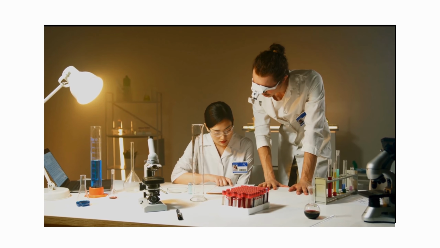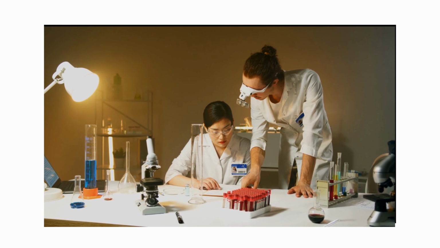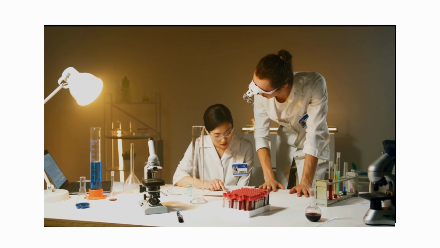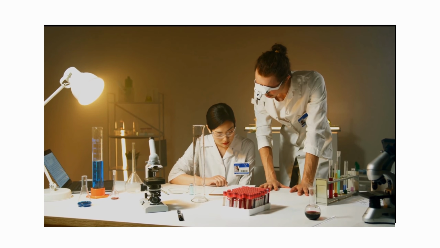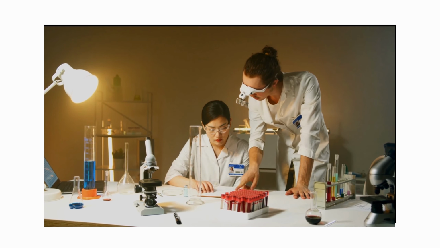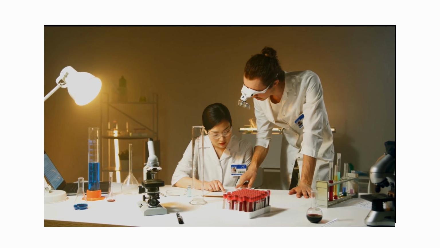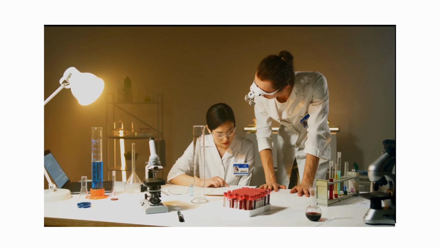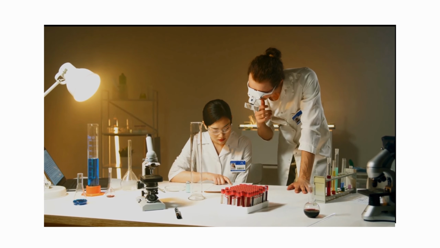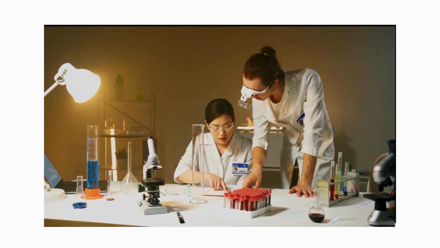Next up is selecting the appropriate study design. This depends on your research question and the type of data you need to collect. The most common study designs in epidemiology include cohort studies, case control studies, and cross-sectional surveys. A cohort study follows a group of people over time. A case control study compares individuals with and without a specific outcome, and a cross-sectional survey looks at a population at a single point in time. Each design has its strengths and limitations, so choose the one that best fits your hypothesis and available resources.